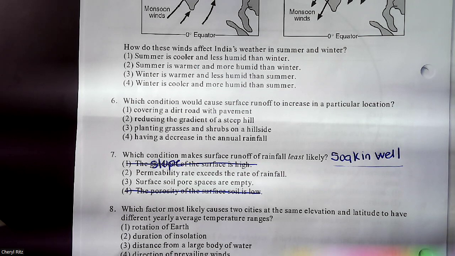What's permeability rate? Let's start there. How easily it soaks in. So permeability rate is saying how fast it soaks in. And here, what is rate of rainfall? What'd you say? It's how fast the rain is coming down. So they're saying it's soaking in, exceeds means faster. So it's soaking in faster than the rate of rainfall.